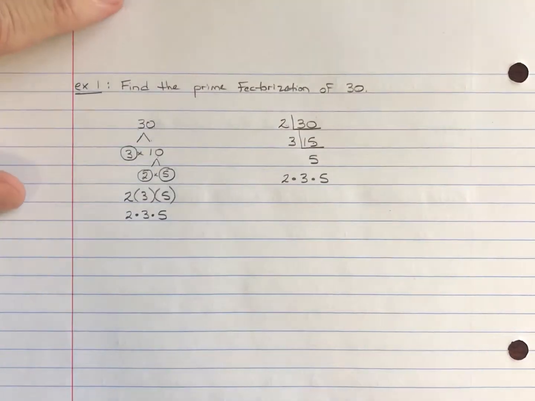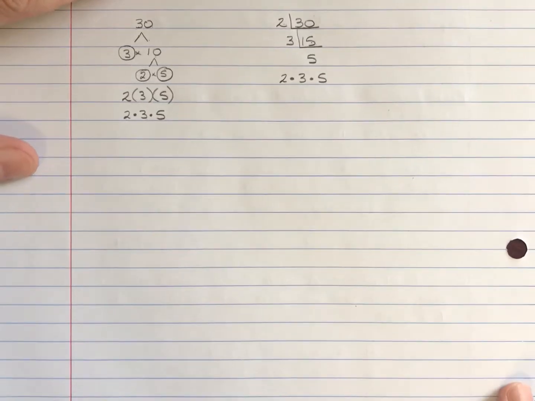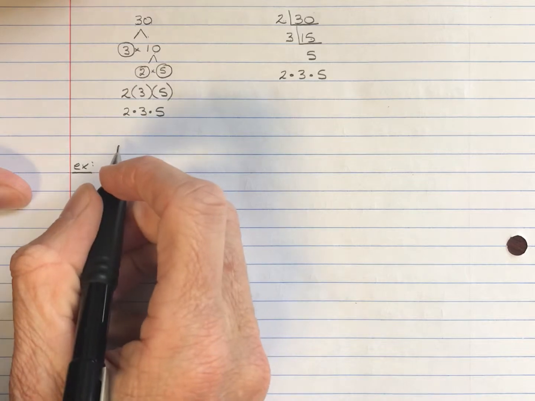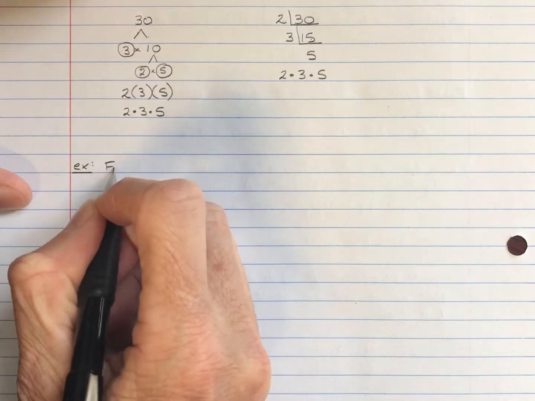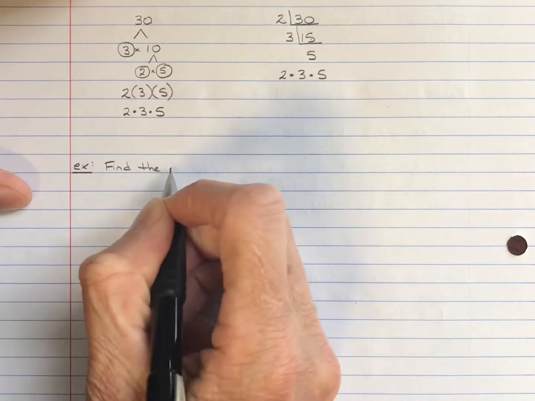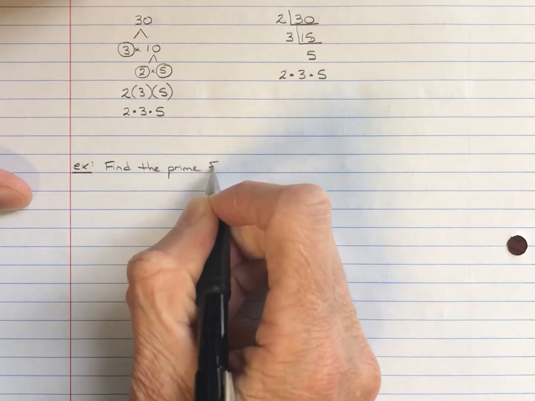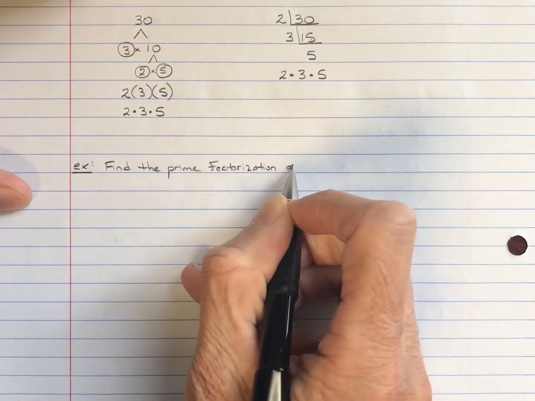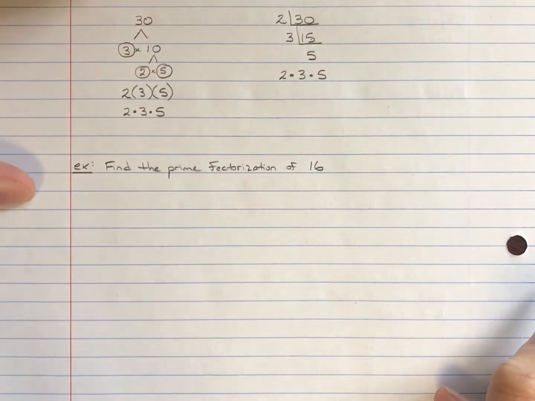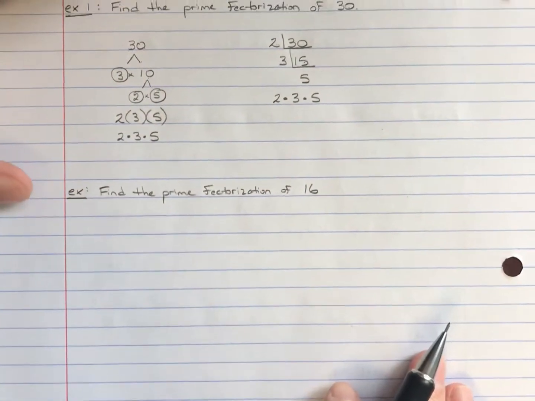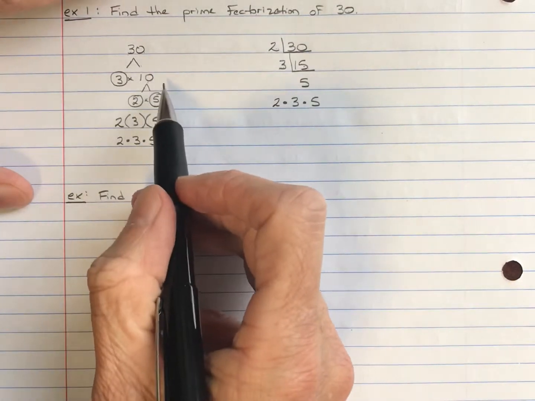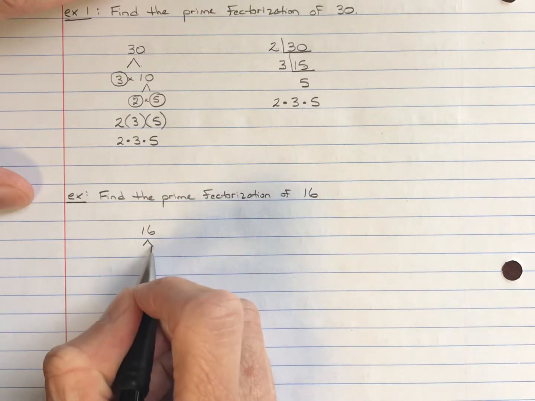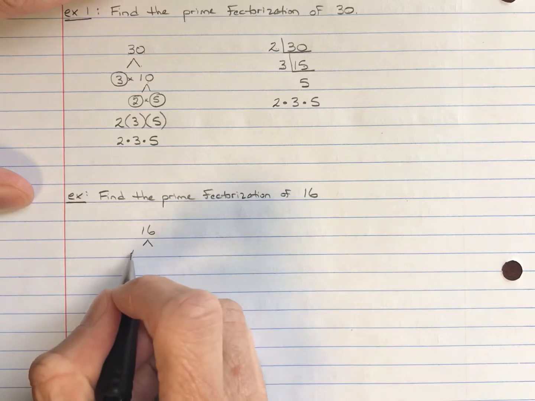Okay, let's take a look at another example. How about example 2? And I'll do both ways for each of them. Find the prime factorization of 16. Okay, I think I'll do it this way first with the tree diagram. Start off with 16, and I'll say 16 is, well, for me it's easy. It's 4 times 4.